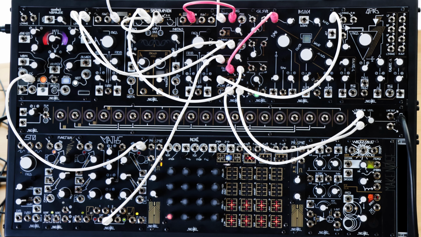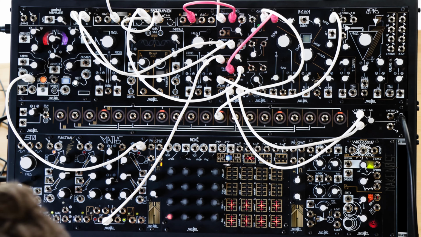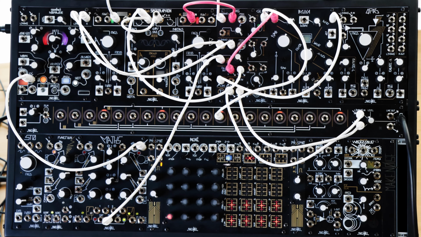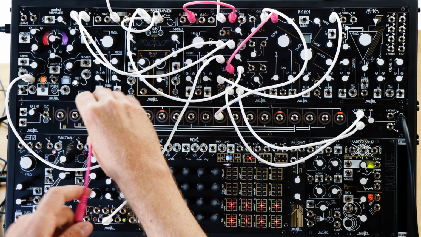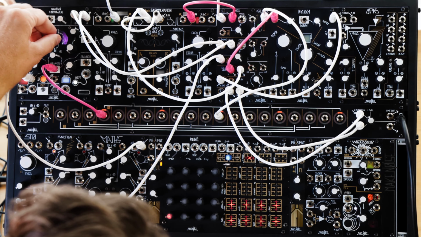Okay, so let's get some modulation going. Here's what I'm thinking. We're going to take an output of Channel Saver and mult it to various destinations. Let's mult it to Vari-Speed.